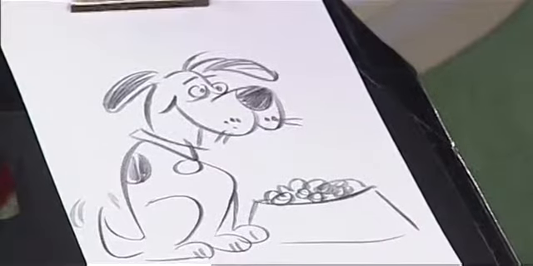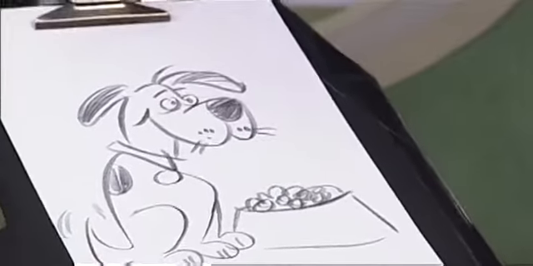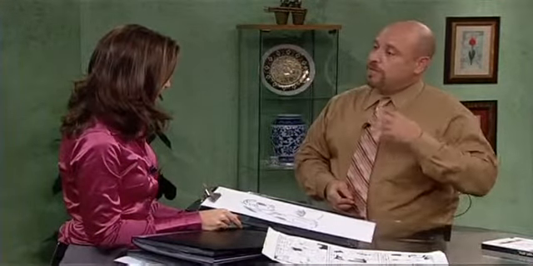Now, any tips for kids who are interested, who think, this is what I want to do? Well, first, you have to have an imagination. You have to have the ability to create these characters out of your head. Another thing that's important is observing, looking at things around you, people, animals, buildings. The more you observe details around you, the better you'll get at your drawings. And then the third thing is practice. The more you practice, the better they'll be. So encourage their imagination, encourage them to practice.